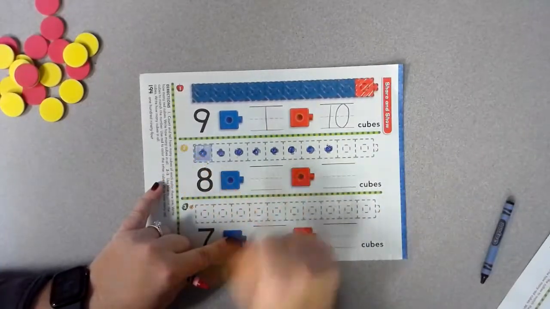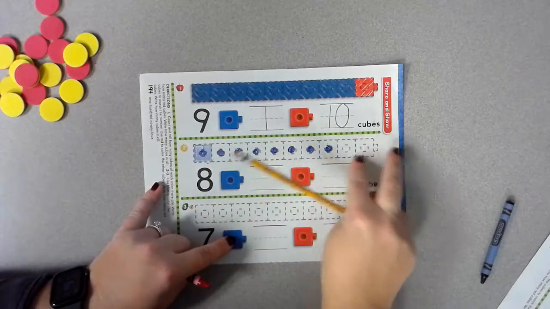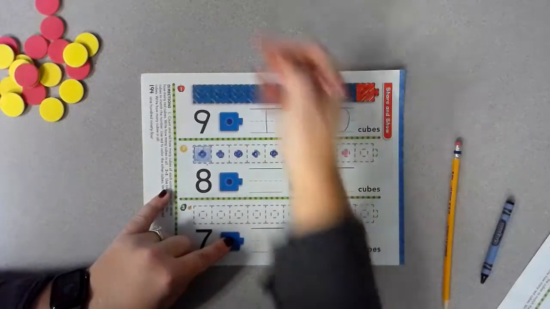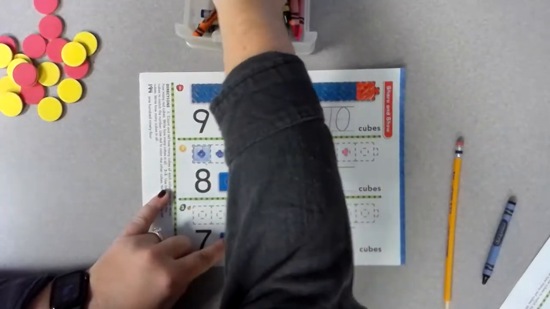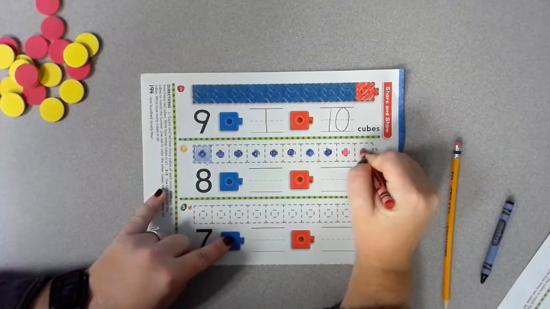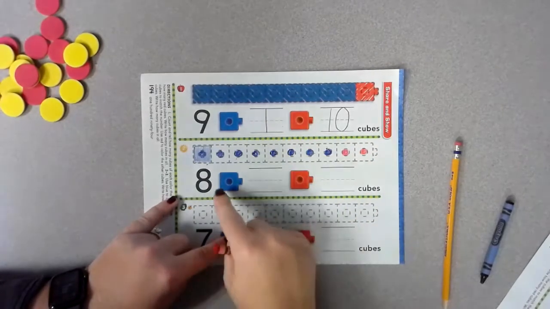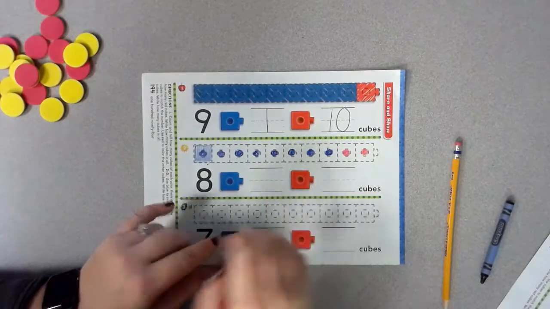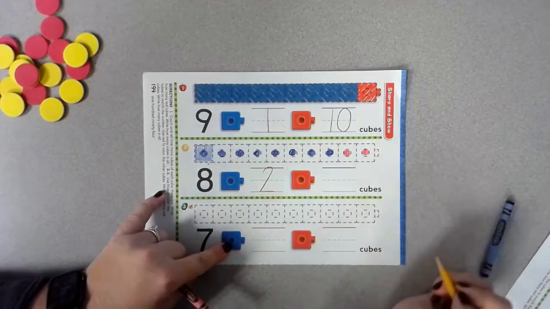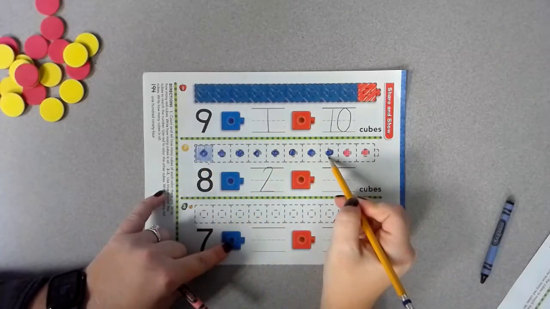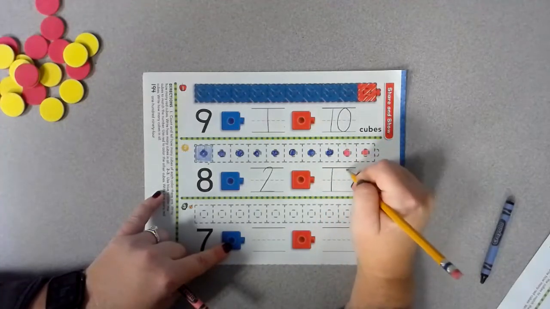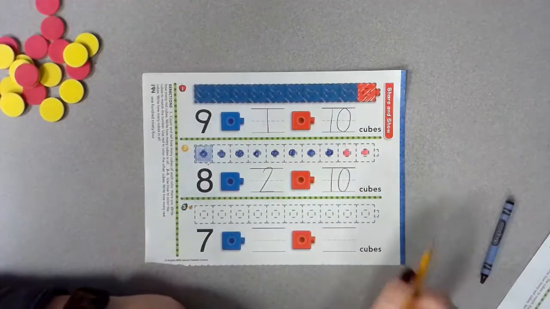and then how many reds are we going to have? How many do we have here that we need to fill in? 1. You know what? That's kind of a pinky red. I'm going to switch to my actual red. There we go, red. 1, 2. So 8 blue. How many reds? We have to put it in that order. 2 reds. And if we have 8 and we count on 9, 10, so 8, 9, 10, it shows us we have 10 cubes in all.